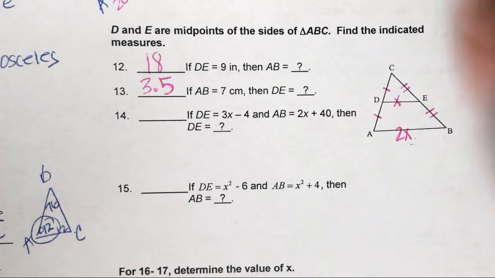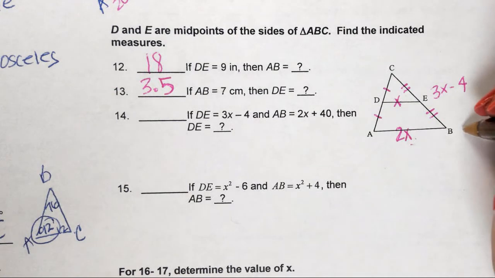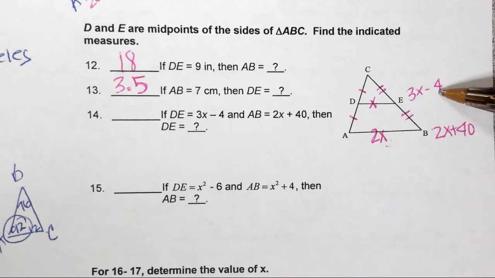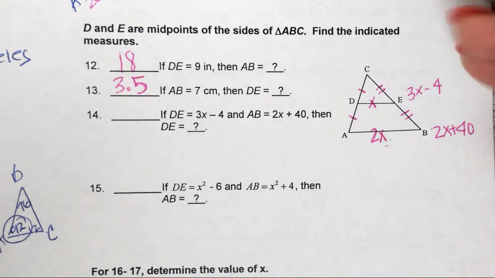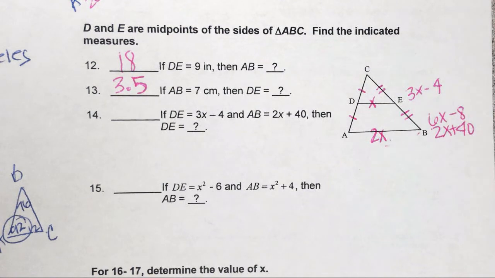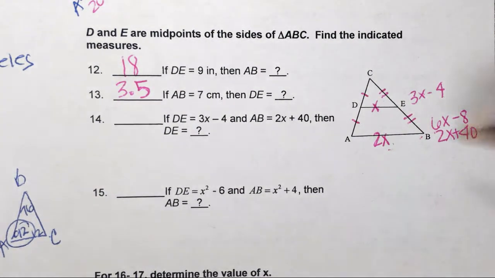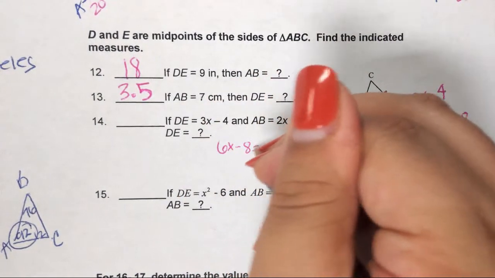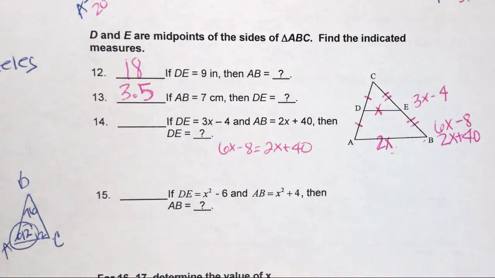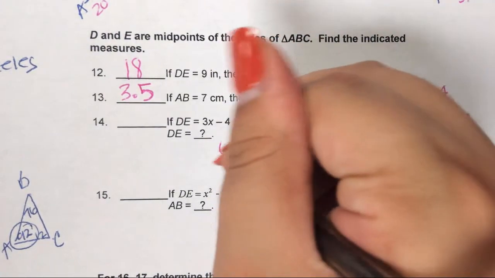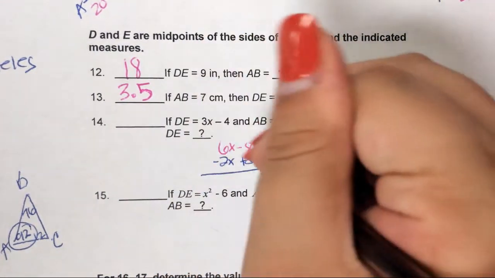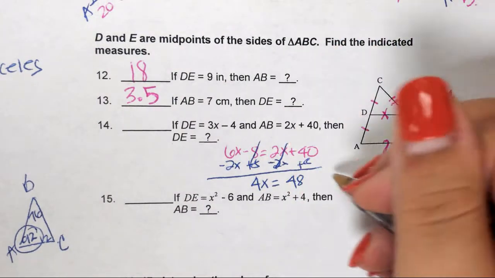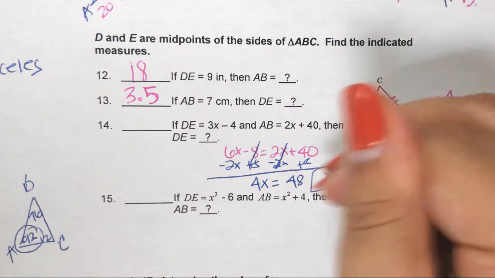If DE is 3x minus 4 and AB is 2x plus 40, what's DE? Well, if this is 3x minus 4, then to get here I multiply it by 2, so that means it's 6x minus 8. So if this is 6x minus 8 and 2x plus 40, I can set them equal. So I'm going to solve. And when 4x equals 48, x equals 12.